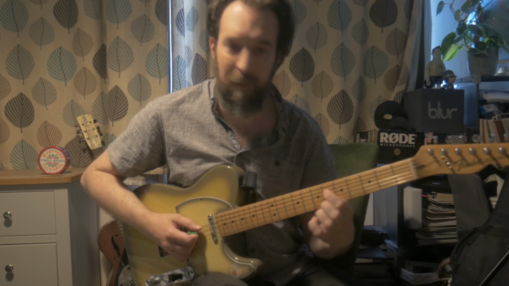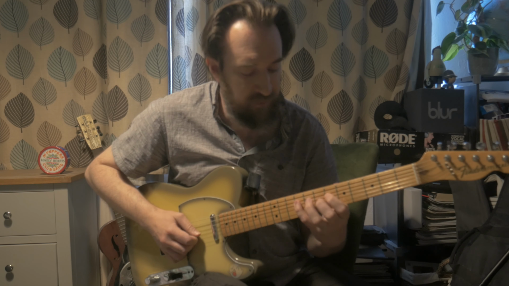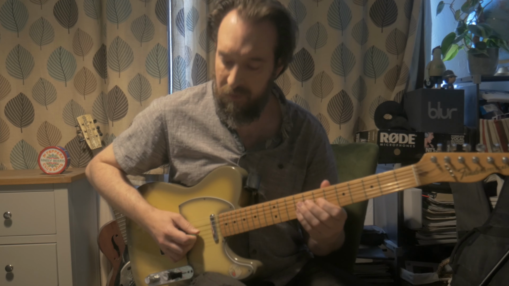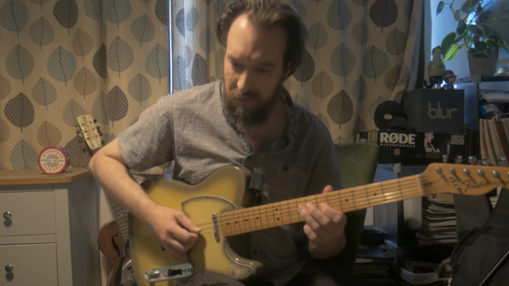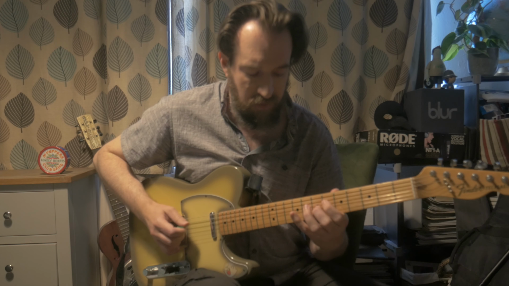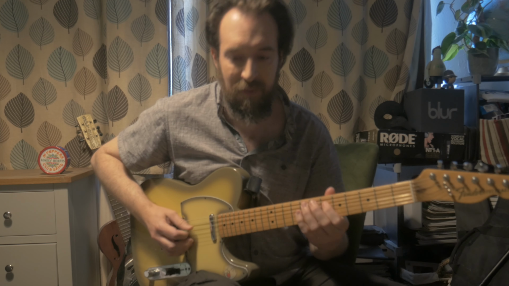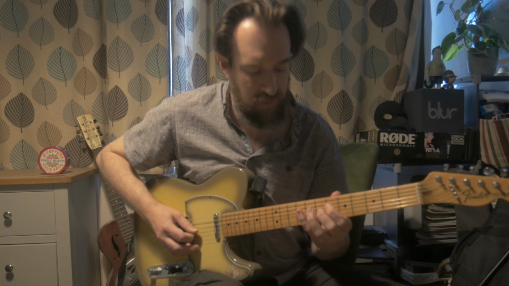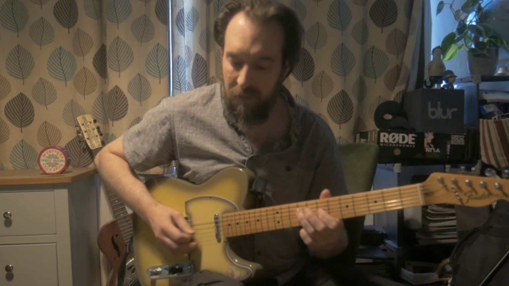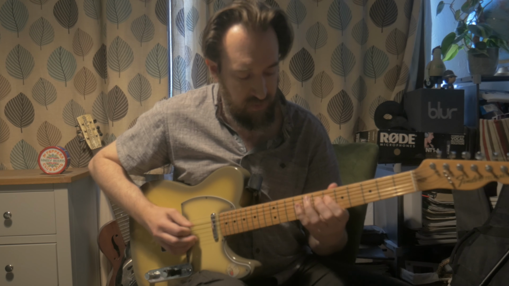But when the chord changes to E, we're really highlighting that G sharp, the major sixth. And that's the Dorian in somewhat of a nutshell.